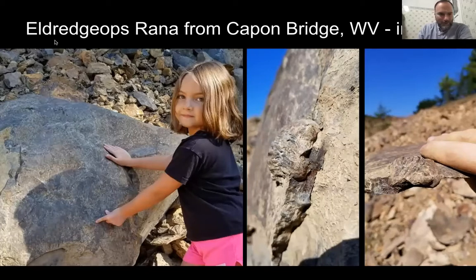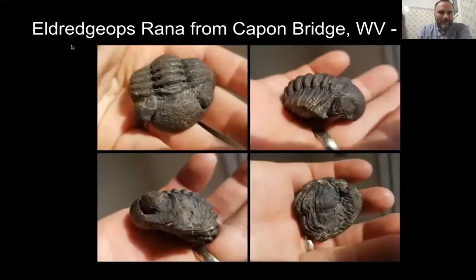I was leaning up against the boulder, and she said, "Hey, well, isn't that something?" And she was right. And this is what it is. So this is one of those cases where it's not a molt because it's got the head and the body and the tail all together. Maybe there was a storm and silt washed over it and it was trying to protect itself and curled up.